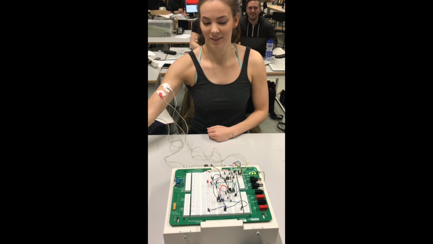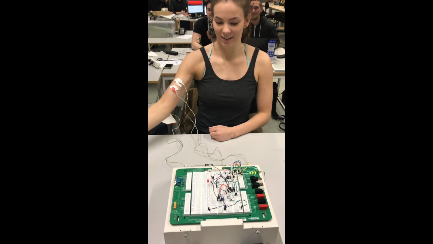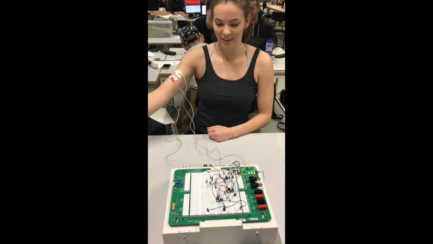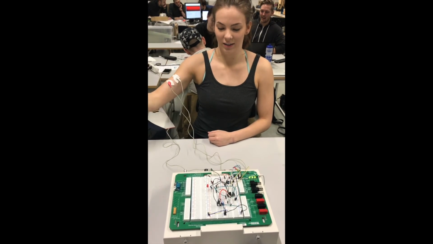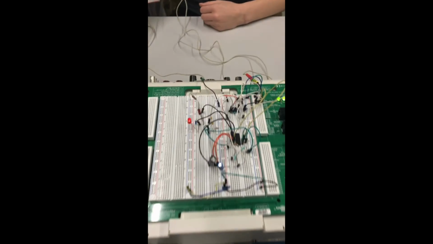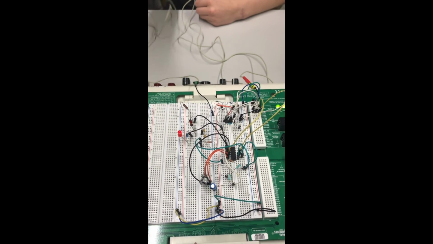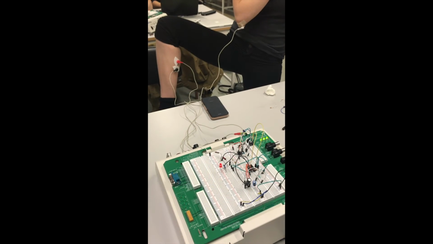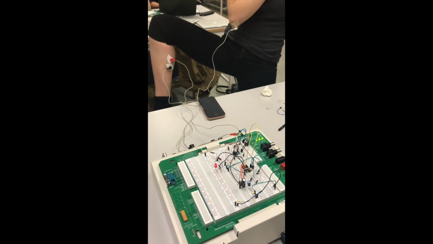As you can see, our device worked for the bicep. Every time the muscle was flexed, the depolarization of the muscle sent current to our device, which turned on the LED. We also tried measuring the function in the calf. Our device worked as well for that muscle.